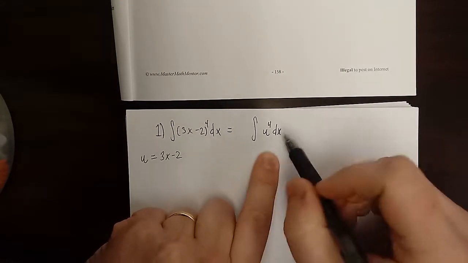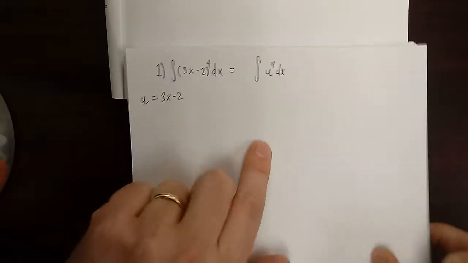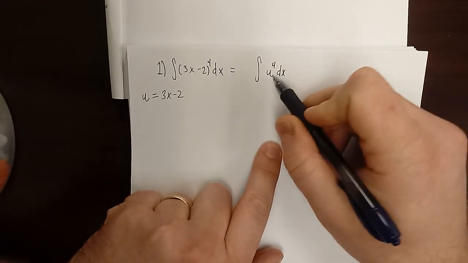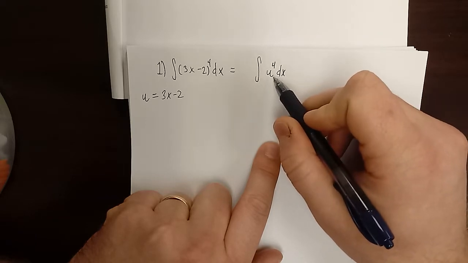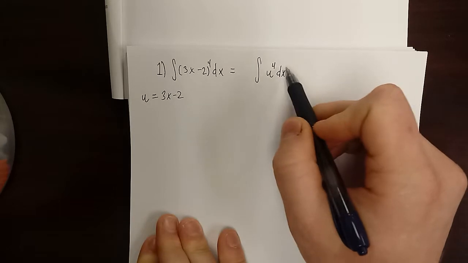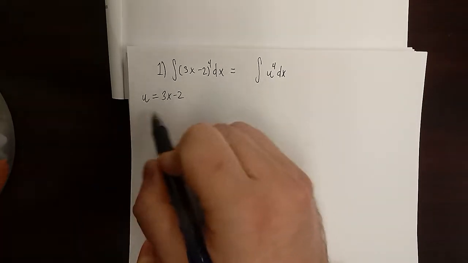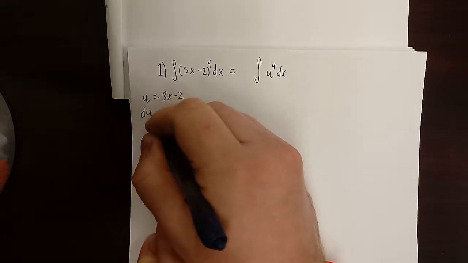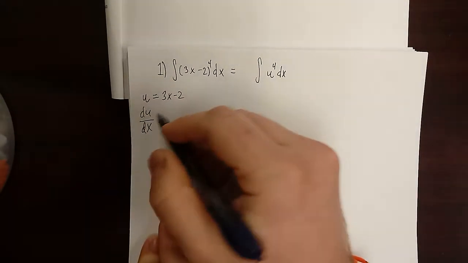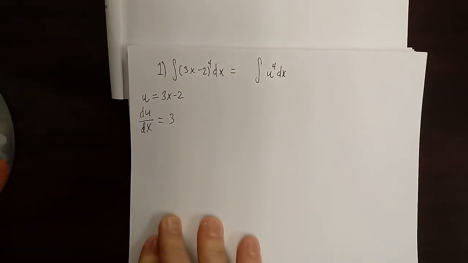Oh wait, so here's the problem. We've talked about this before. The index of integration, this x right here, is what lets us actually do the integral. If it's not the same letter as that, it doesn't work. So what we need to do is make dx turn into a du somehow. So we'll take the derivative here. We'll get du dx is equal to, what's du dx? Oh, 3.